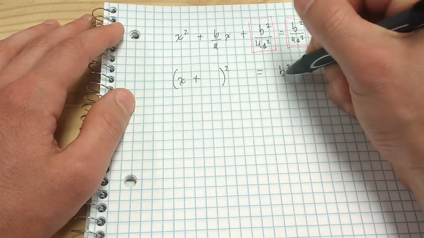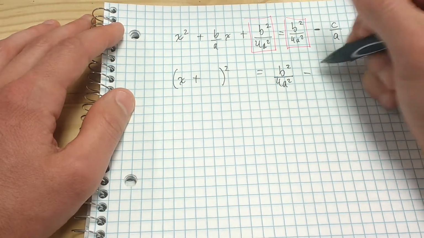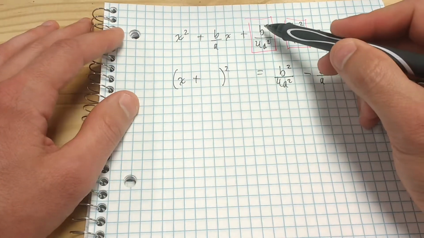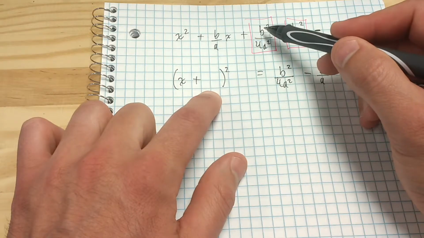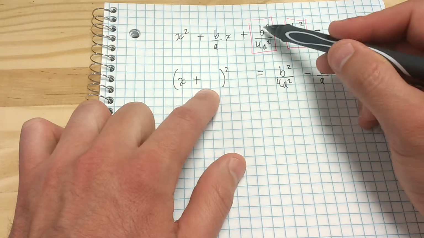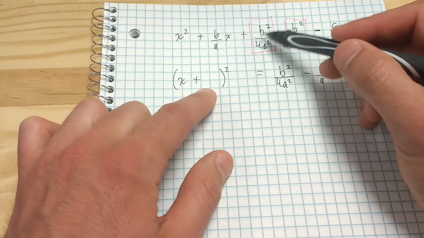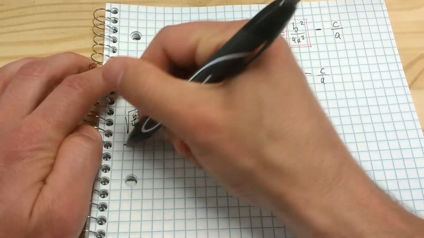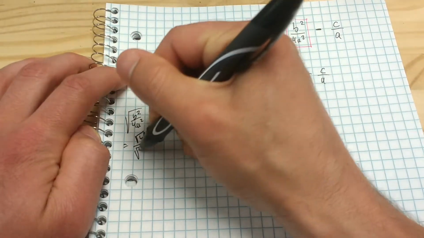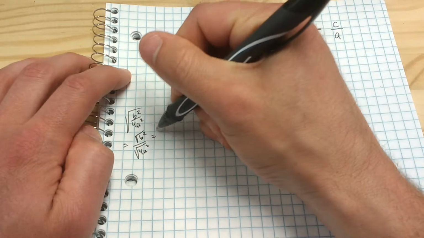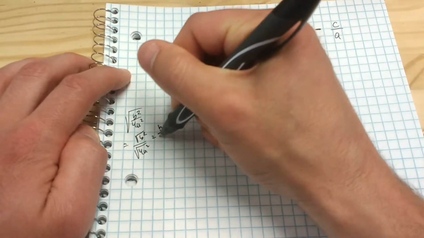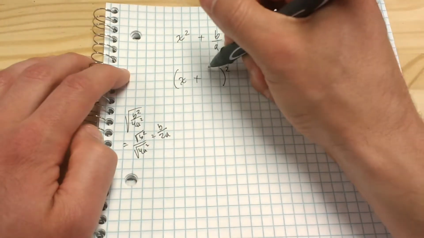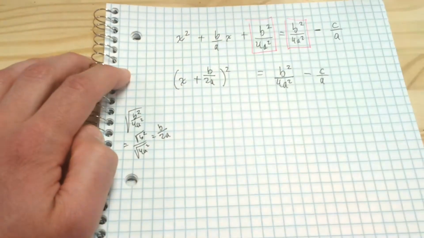I've got b squared over 4a squared minus c over a. Okay, so essentially, if you remember from class, to go from this step to this step, you simply take the square root of this. So how do we find the square root of b squared over 4a squared? Recall that's the same as the square root of b squared over the square root of 4a squared, which of course is going to be b over 2a. Looks familiar, doesn't it? So I've got b divided by 2a.